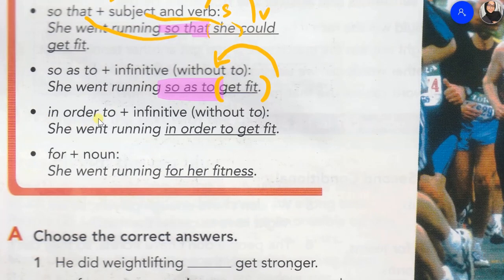The next one, in order plus infinitive without to, the same. In order to is the same as so as to, to indicate reason. She went running in order to, with infinitive without to. In order to get fit.